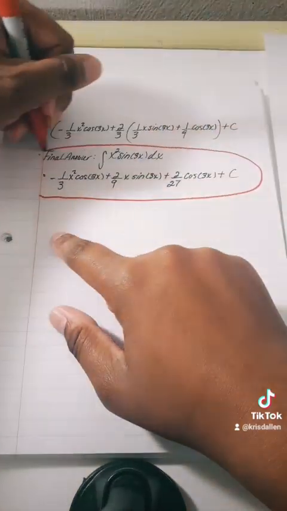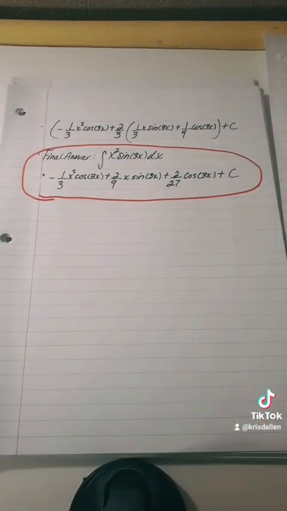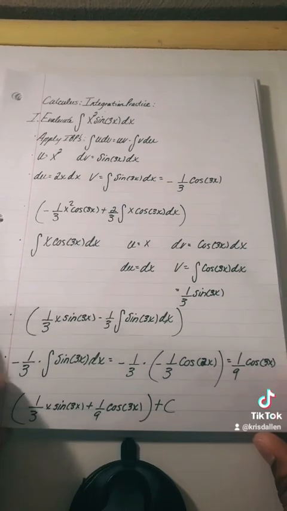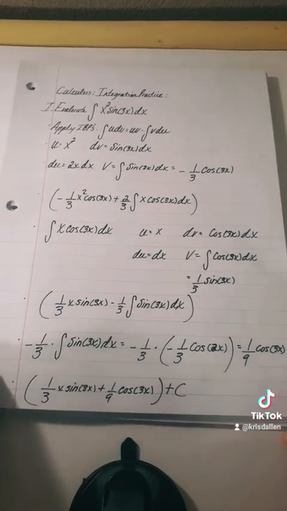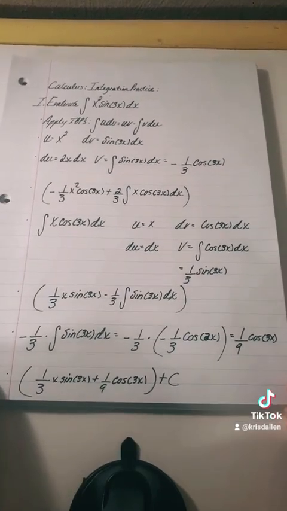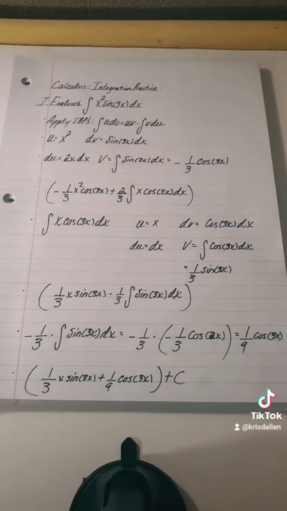As you can see, this one did require a little bit of work, a bit of a long problem, but not necessarily a hard problem. All right, so that's how you evaluate that integral. Let me know if you have any questions about how I got my answer. I'll be more than happy to explain it further.